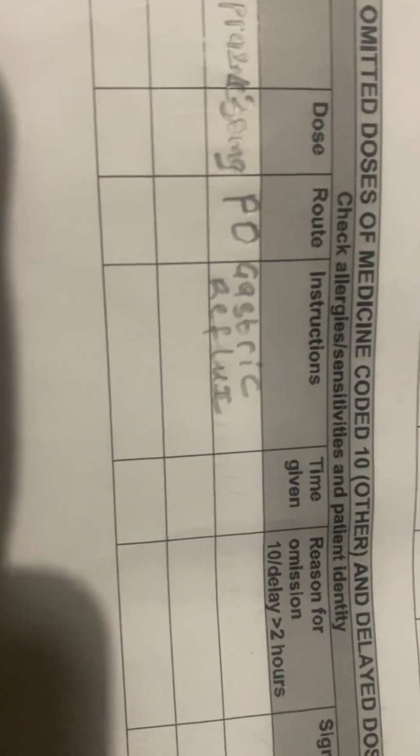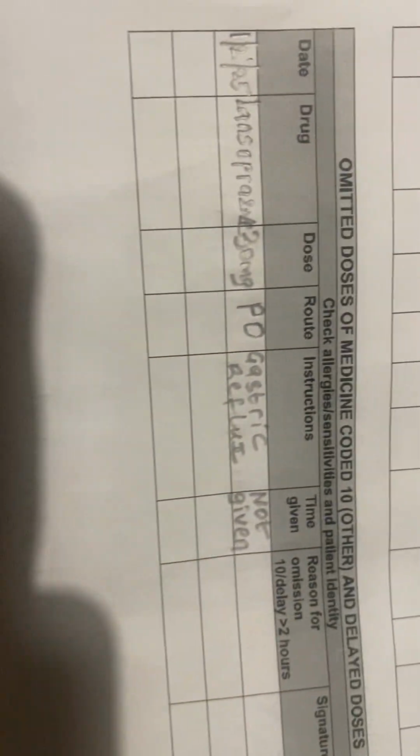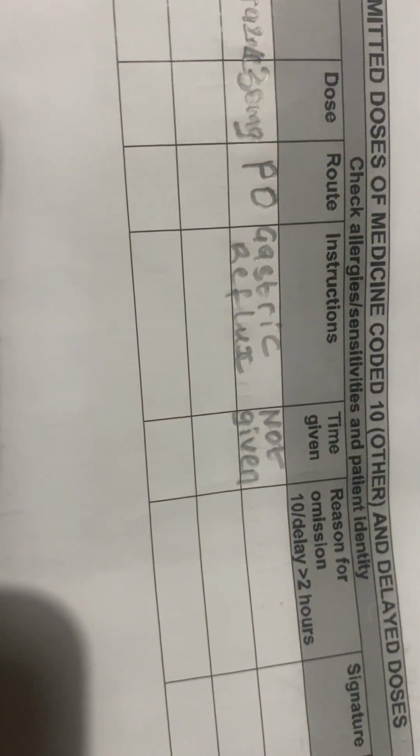Okay, and the instruction is for gastric reflux. Here, time of giving, not giving, because you didn't give that medication. Okay, reason for omission.